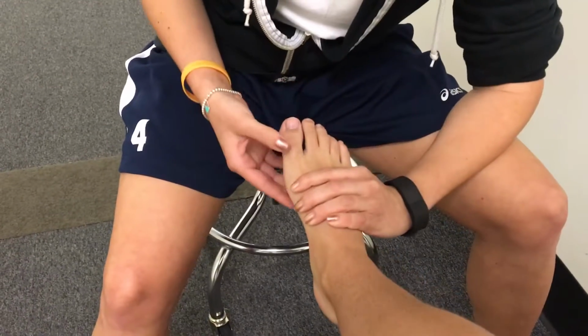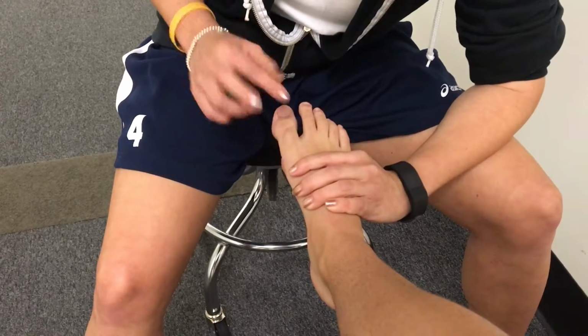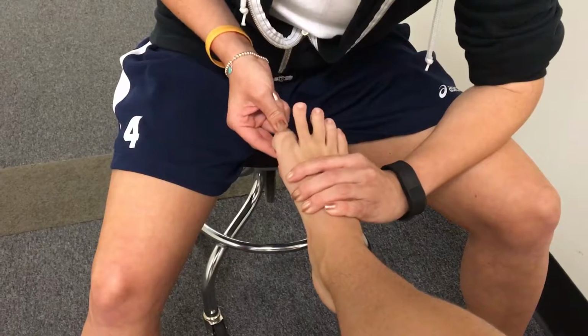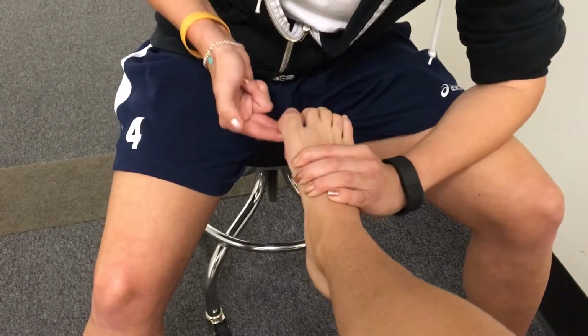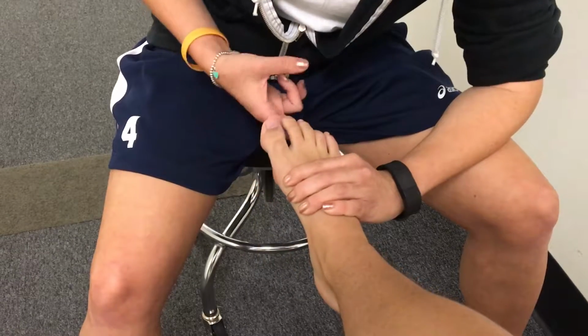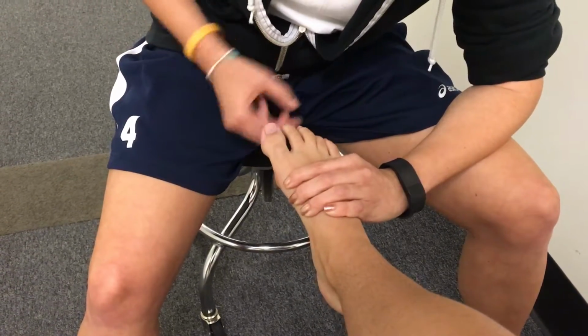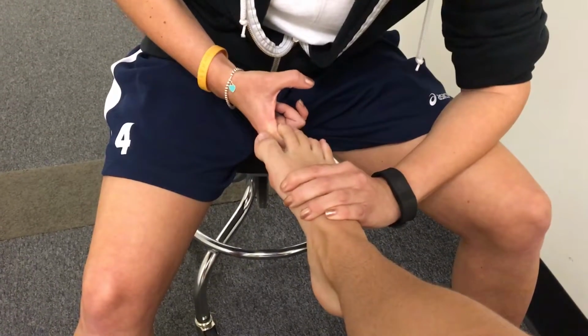We're going to do an isometric test of the flexor hallucis longus. So she's going to flex her big toe down as best she can. She's going to hold it down there and not let me pull her back up, just like that. And then to do the flexor digitorum longus, she's going to flex her second through fifth toes down and not let me pull her back up.